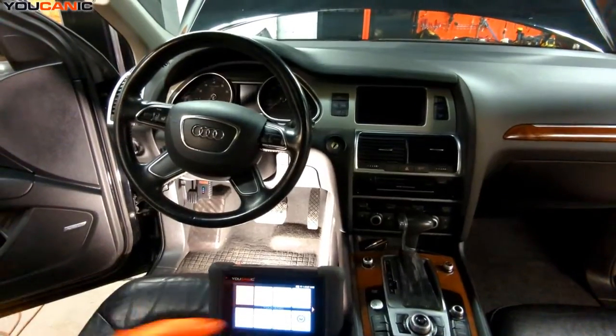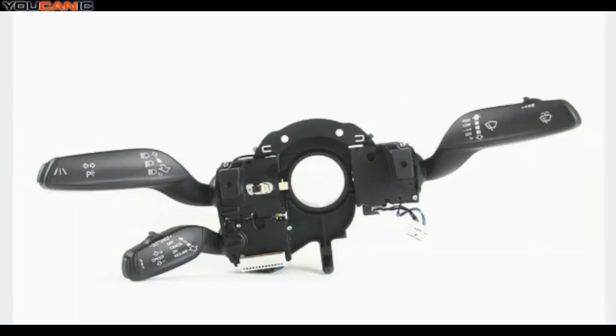In this video we're going to show you how to troubleshoot an Audi if the cruise control is not working. Your cruise control switch is in the steering column, and if it's not working when you try to engage it, it could be a number of reasons. The steering wheel control module monitors the whole cruise control. We're going to take a look at that using the YOUCANIC scanner.